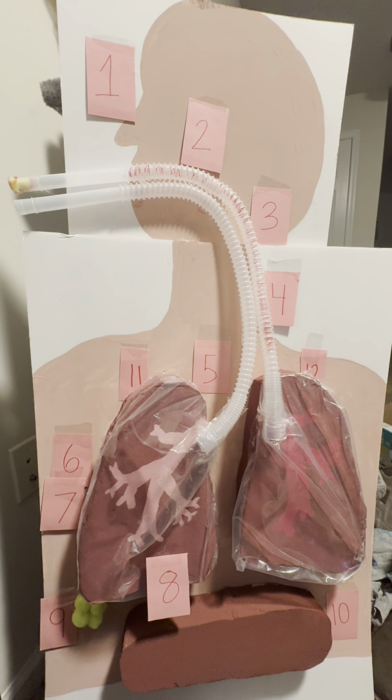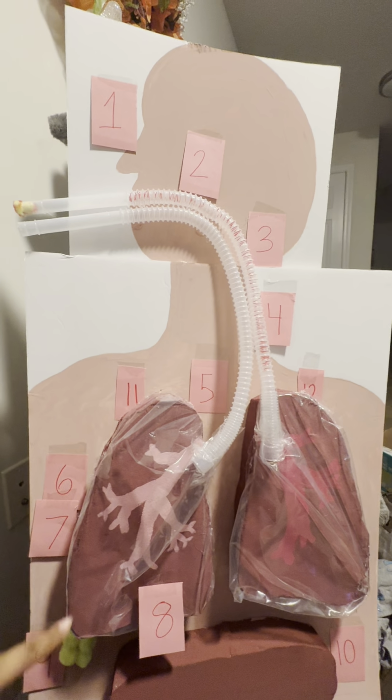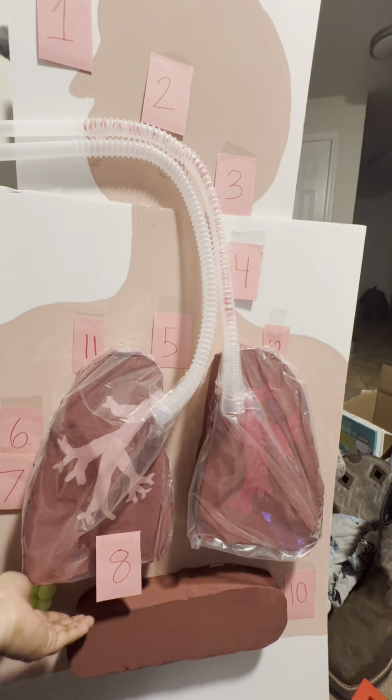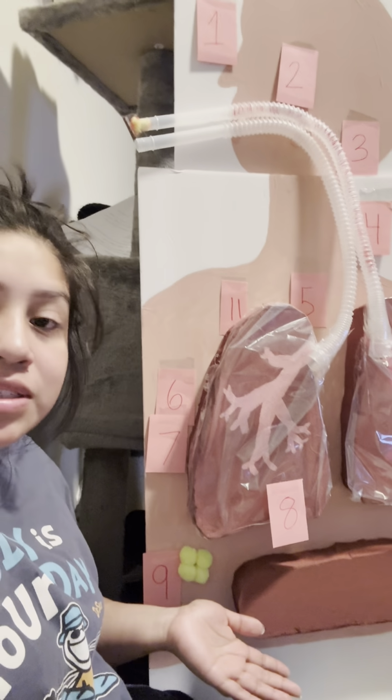If I could do something differently, I wish I could go into more detail in the lungs, as well as maybe make the diaphragm movable. So this was my model on the respiratory system and asthma.